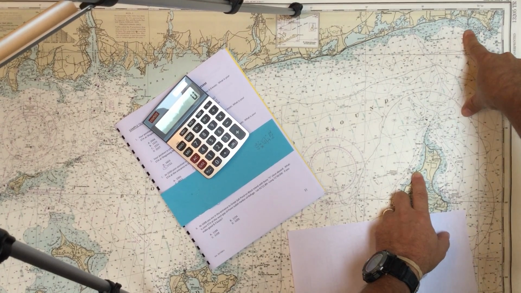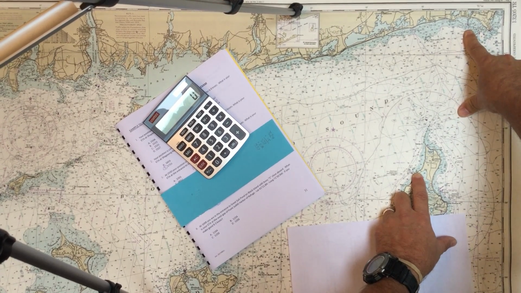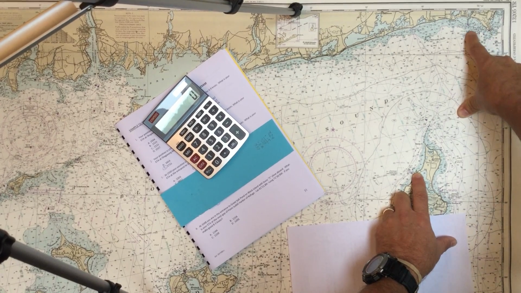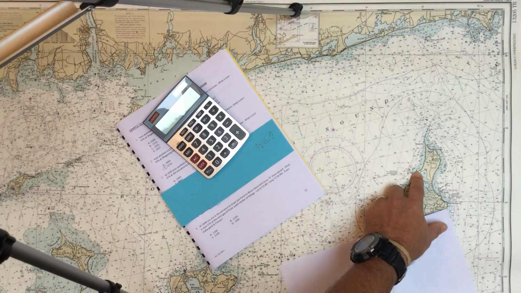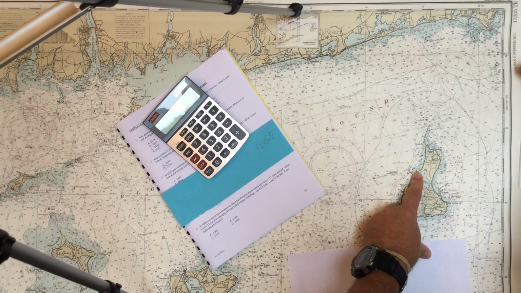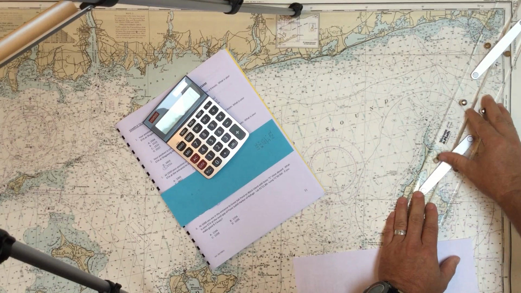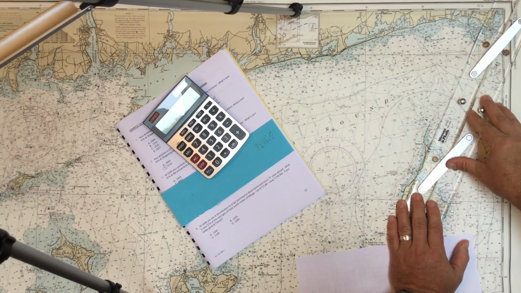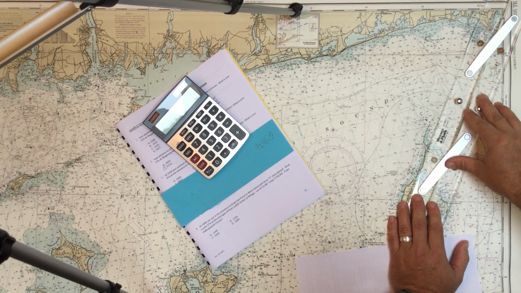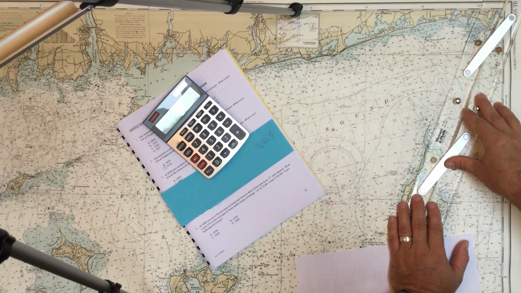So we're heading back up here to Point Judith Harbor of Refuge at the west gap. There are 2 entrances to Point Judith, the west gap over here on the west side. If you're observant and you put your parallel rules between those 2 points, you'll realize that takes you right across Block Island North Reef, which is not good.